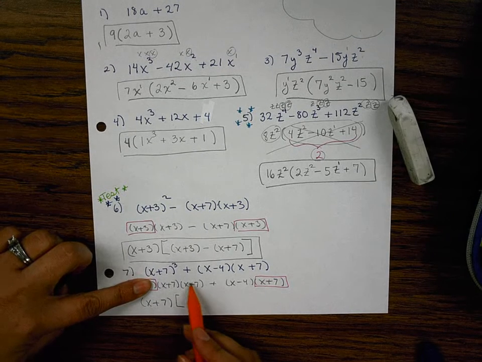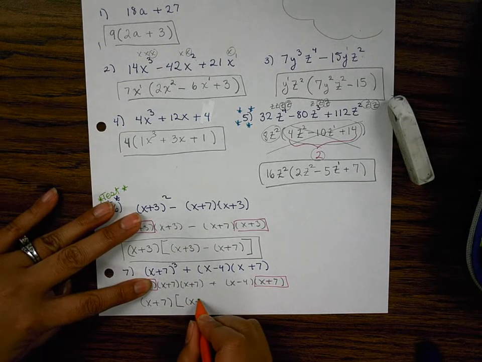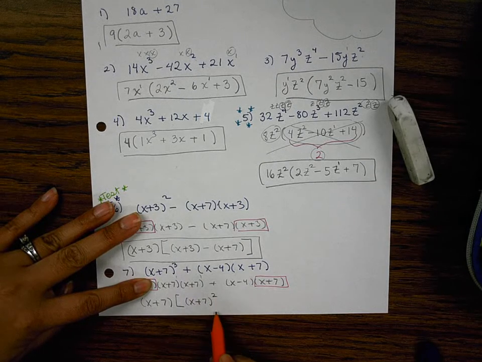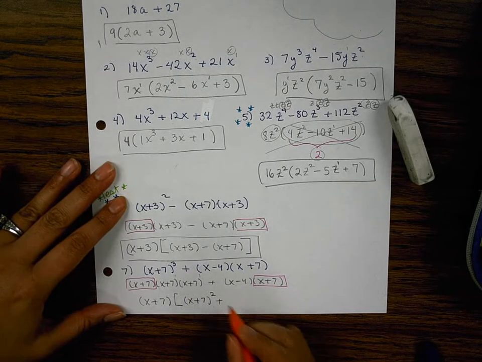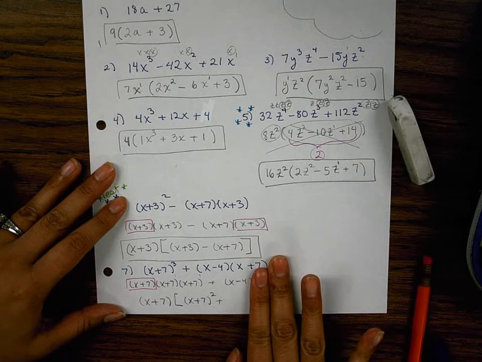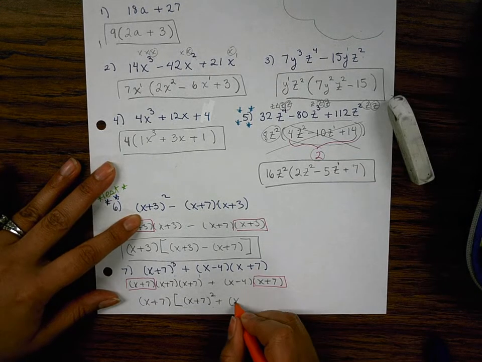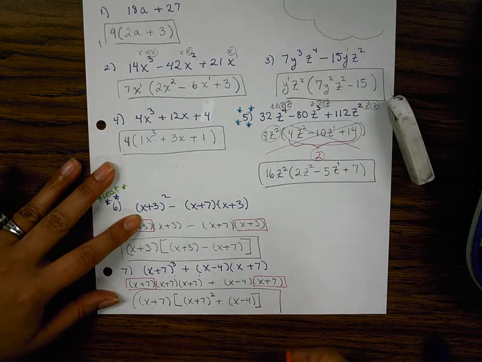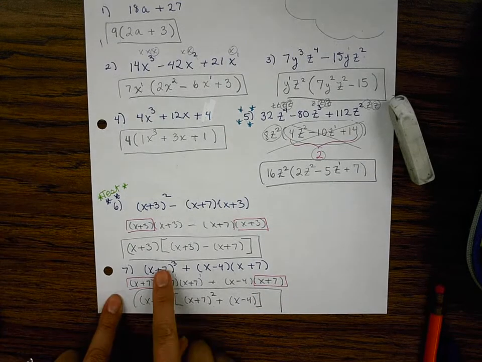If I factor it out, what's left over here? X plus 7, and I'm going to rewrite it now as squared because there's 2 of them. You add the exponents, it's squared. Plus, if I took the x plus 7 out of that one, that leaves me with x minus 4. And that there is your answer.